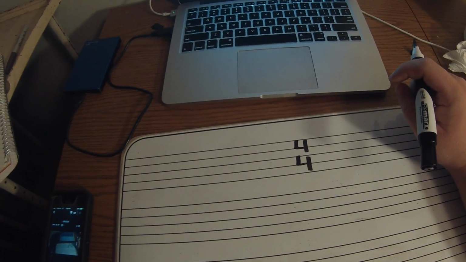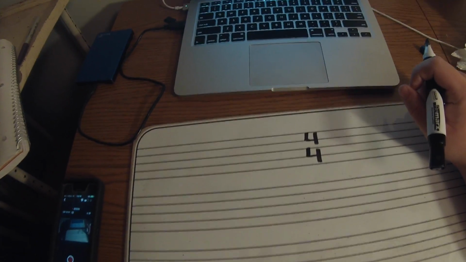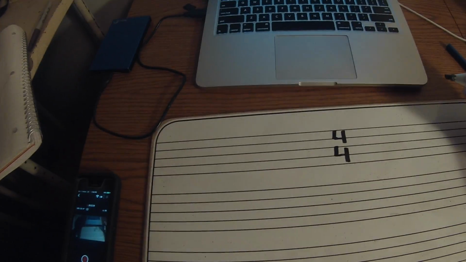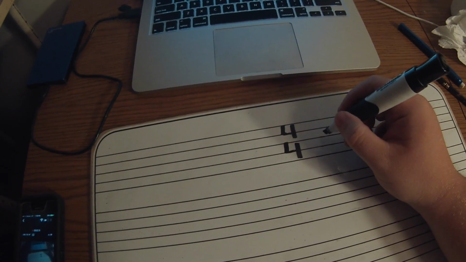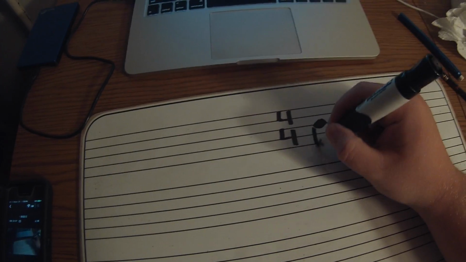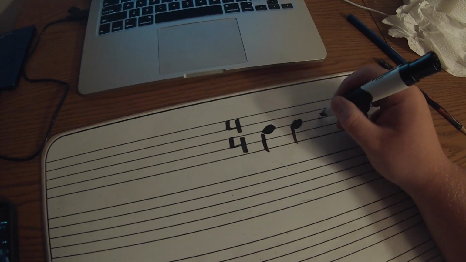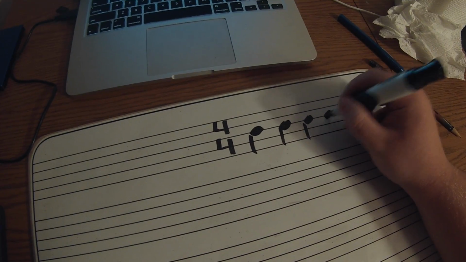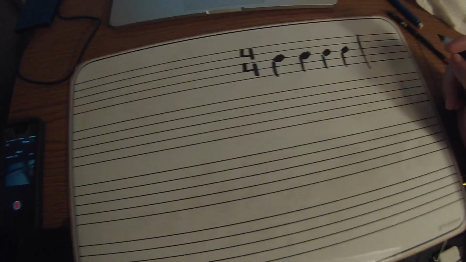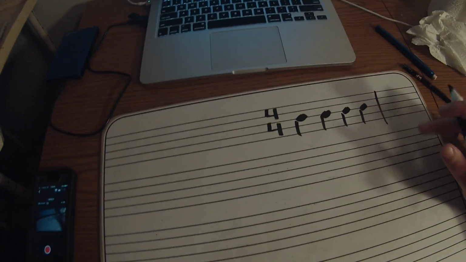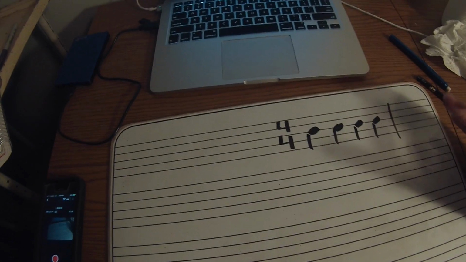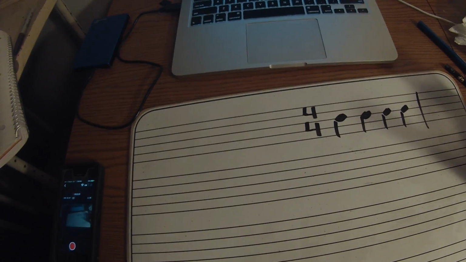is quarter notes, and the top number is how many quarter notes. So in the example of 4/4, we are going to have 4 quarter notes per measure. Okay, one measure is going to have 4 quarter notes, or anything mathematically equivalent to 4 quarter notes.